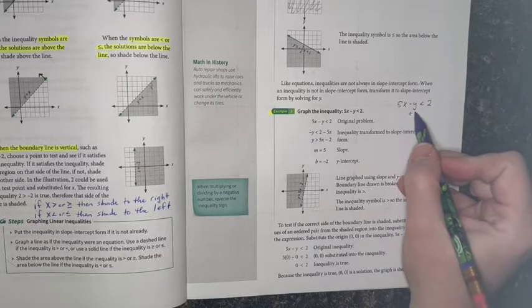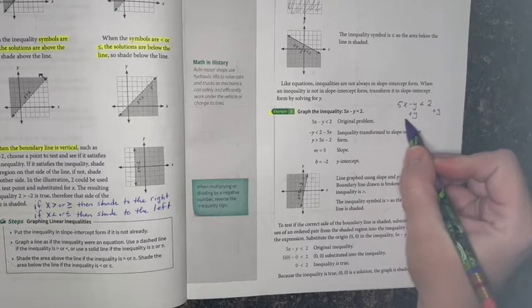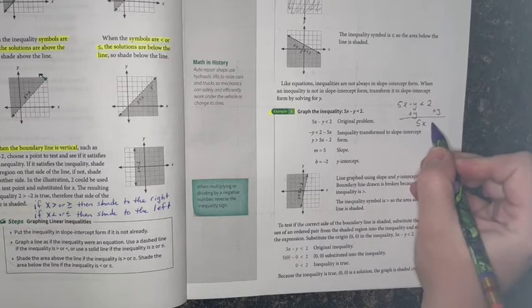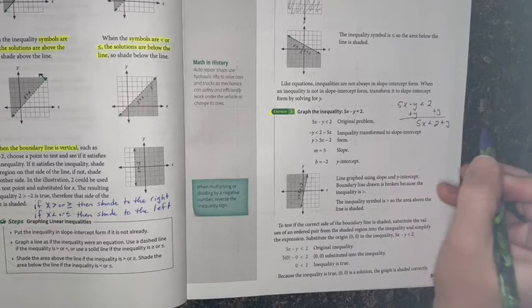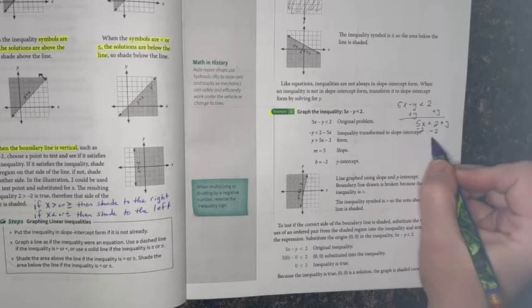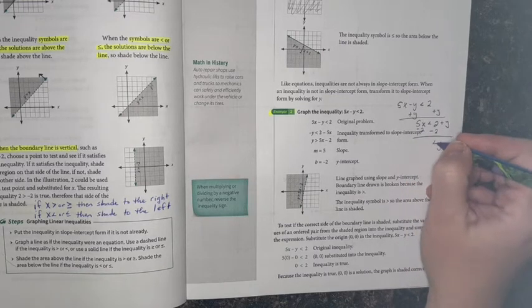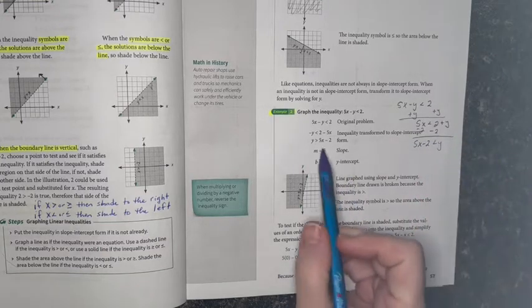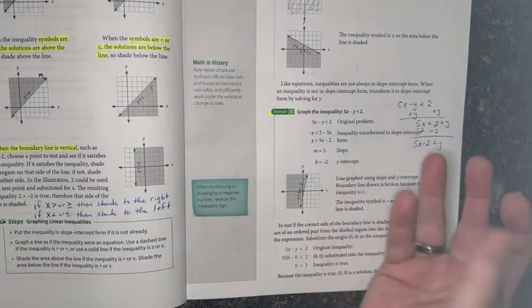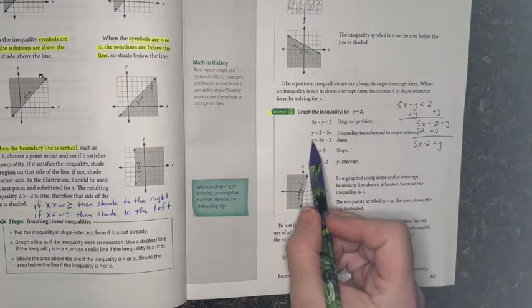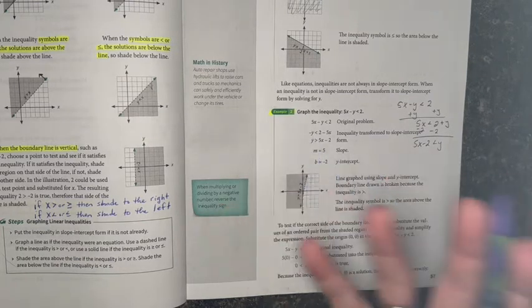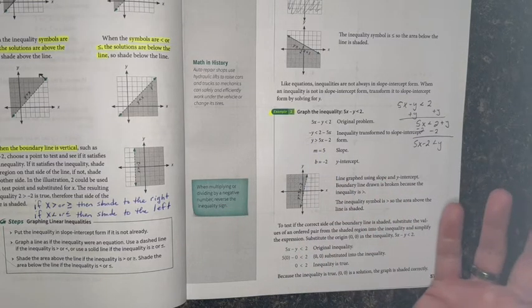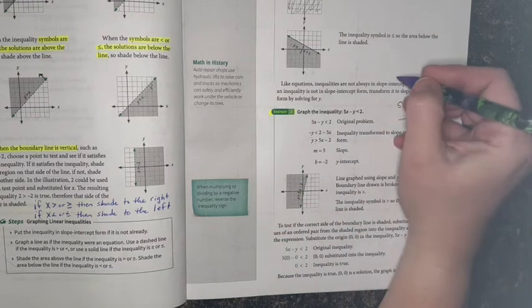Visualize it like this. If we had added y to both sides first, right, you would have 5x is less than 2 plus y, and then subtracted this 2 from both sides, we would have that y is greater than 5x minus 2, right? Well, that's what we have. They just wrote it so that the y stays on the left-hand side, because that's how the formula is supposed to be, right? y equals mx plus b.